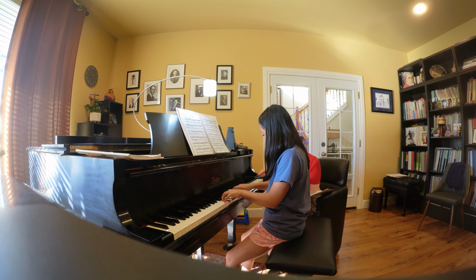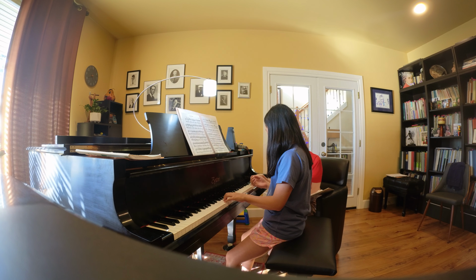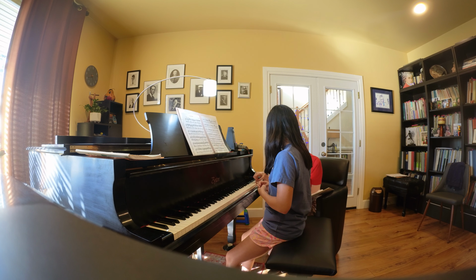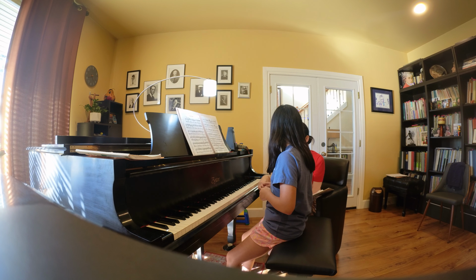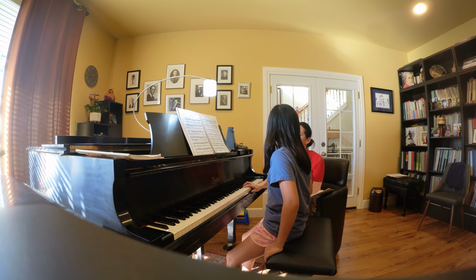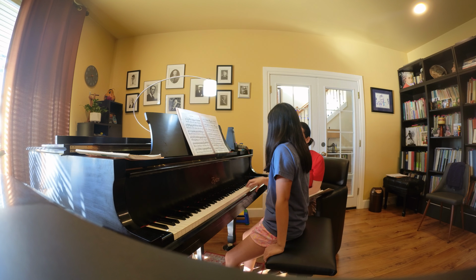I see that sometimes you're placing your fingers like this, and that's why it doesn't sound as precise. Sometimes I tell my students to play with a semi-bouncy touch, which I also call walking on eggshells.